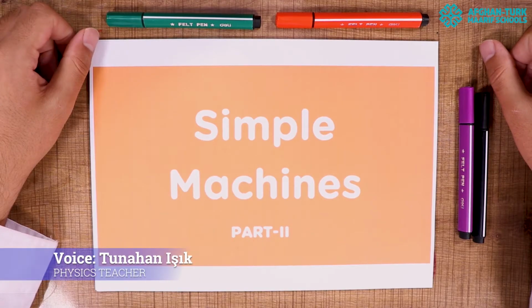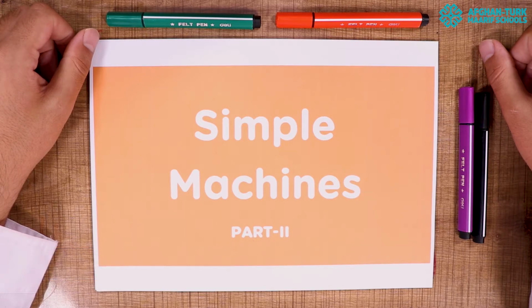Hello everyone, today we will continue with the second part of simple machines. In the first part, we were more concerned with the verbal and definition parts of the subject. I believe the second and third parts are more fun. So let's get started then.